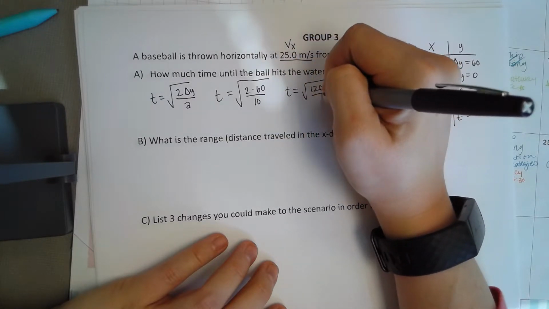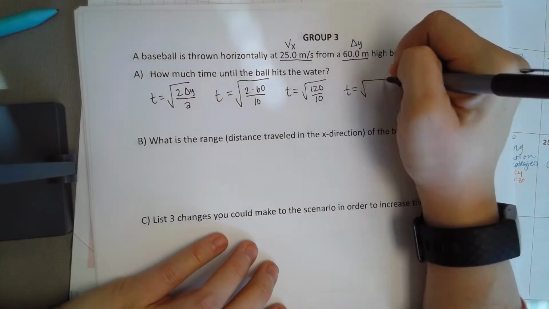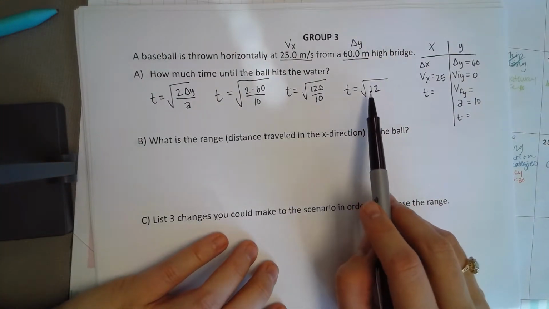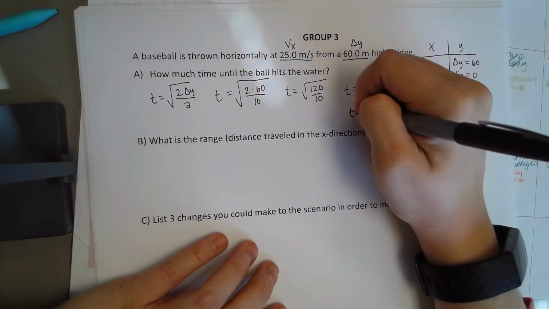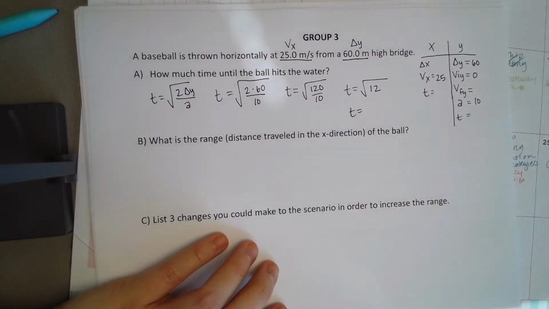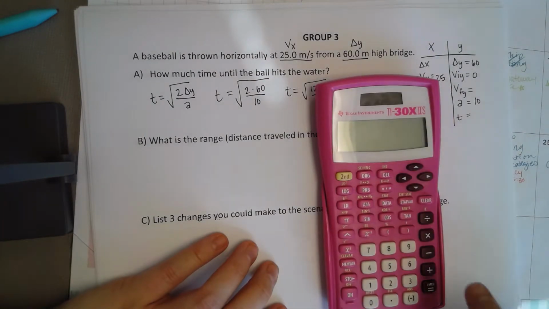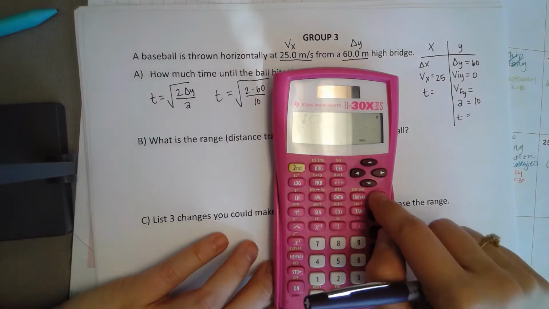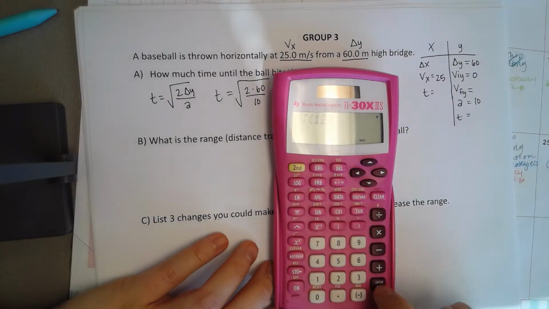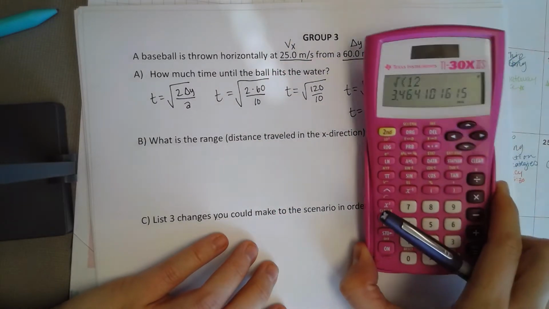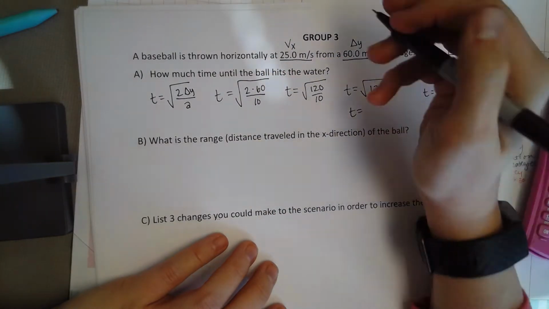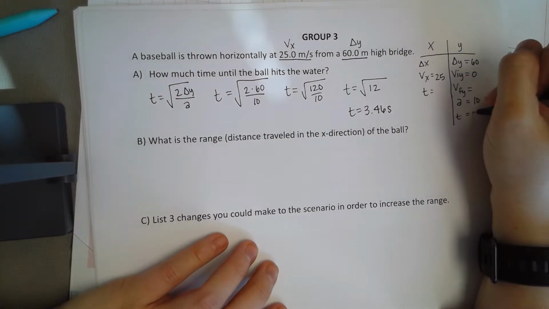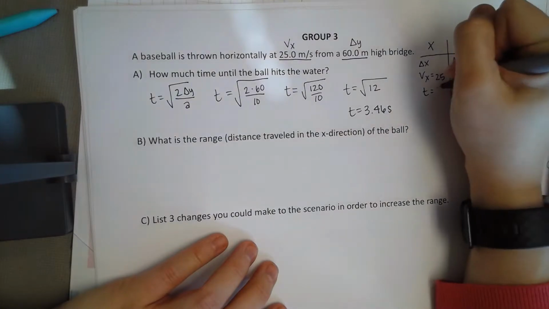So that's 120 divided by 10, which gives me t equals the square root of 12. Now, some people have a tendency to stop here. That's not the end. We have to do the square root of that. So t equals 3.46 seconds. Okay, so that's my time here, which means that's my time here.